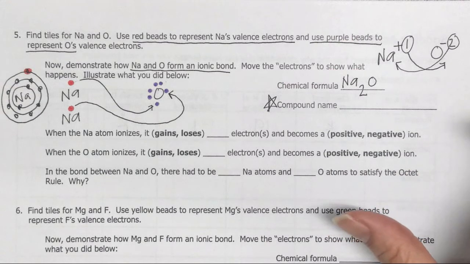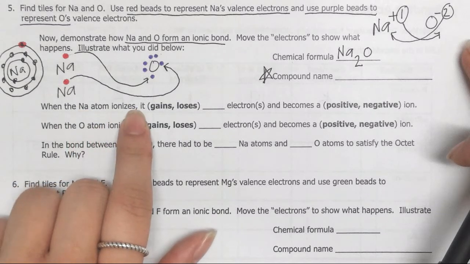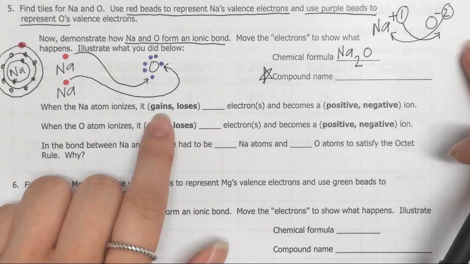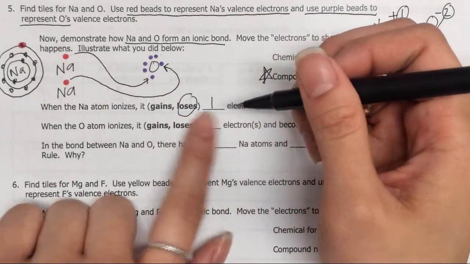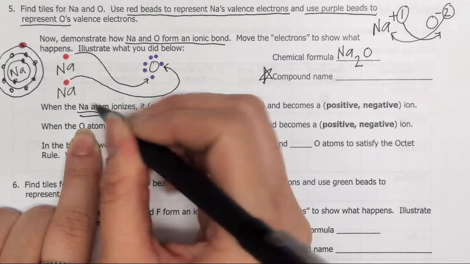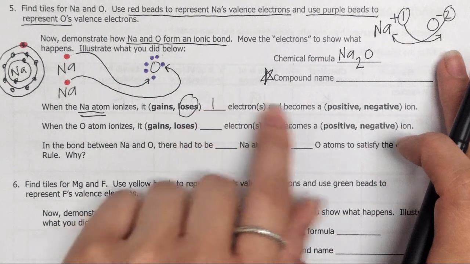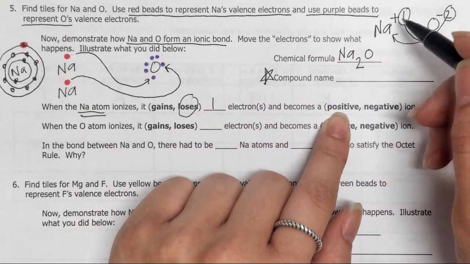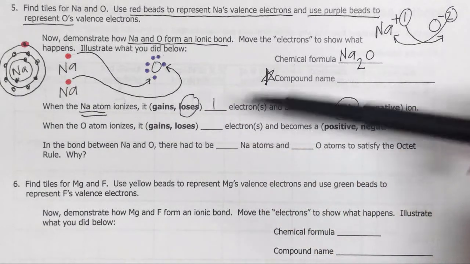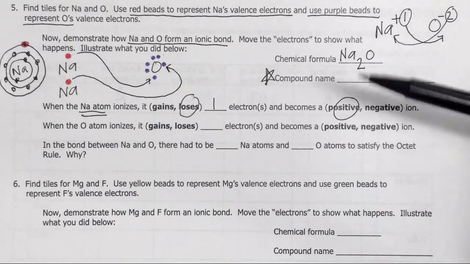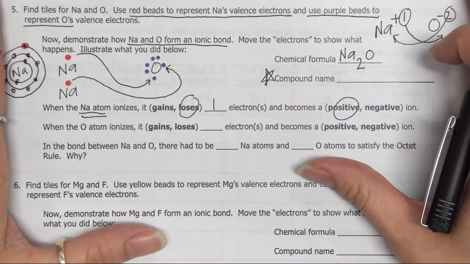Once you finish all that, what you also need to do is you need to answer these questions. So when Na becomes an ion, okay, it gains or loses. We determined that it lost, because here we see that it lost 1 electron. So when I'm asking this, I'm referring to only one Na atom, not the entire picture, okay? And as it loses 1, it becomes a what? And we determined it becomes a positive ion. So make sure y'all are reading this carefully, because there's a lot of questions that you may skip along the way, so read it carefully.